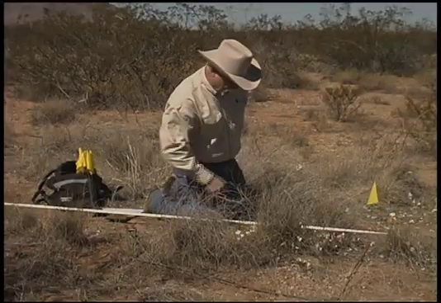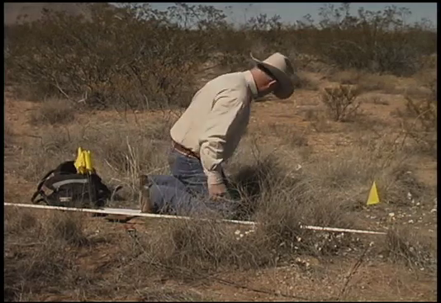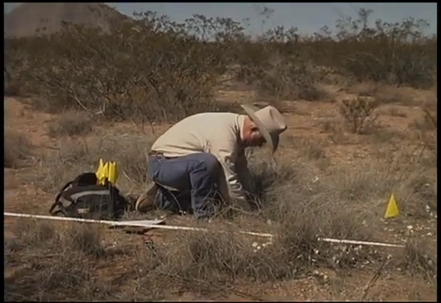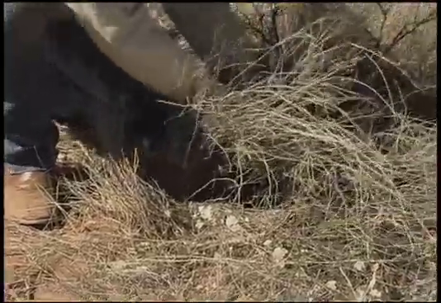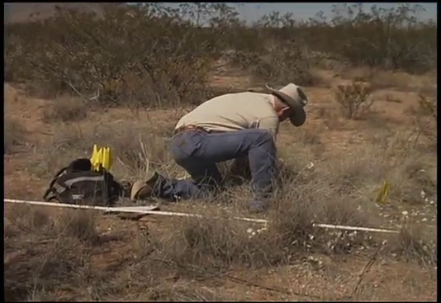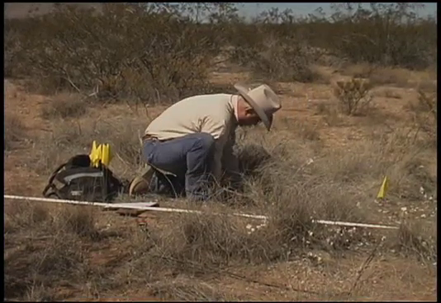So I come outside the plot, come over here where there's some black grama, find some that I can get that much. Actually, that was really pretty good.